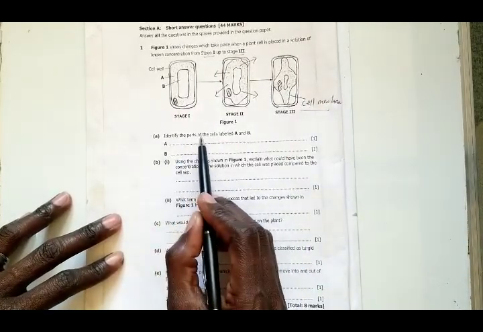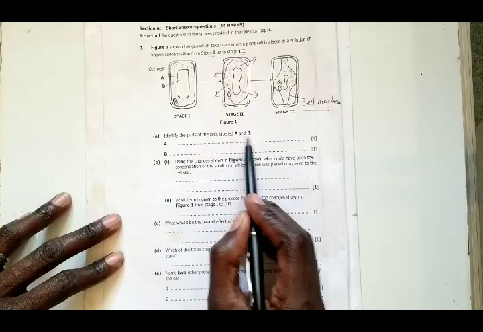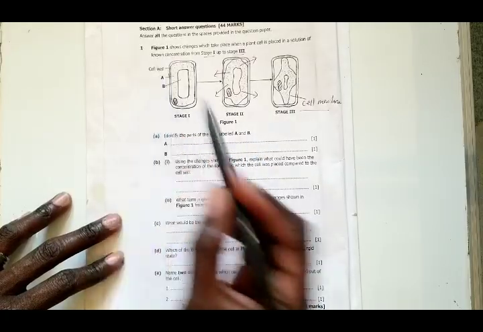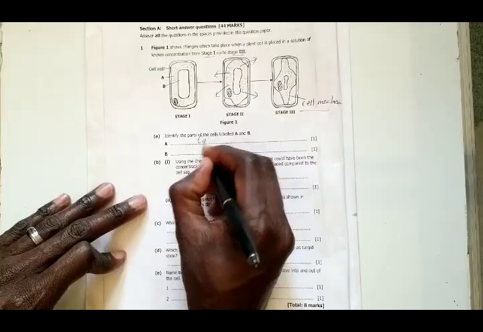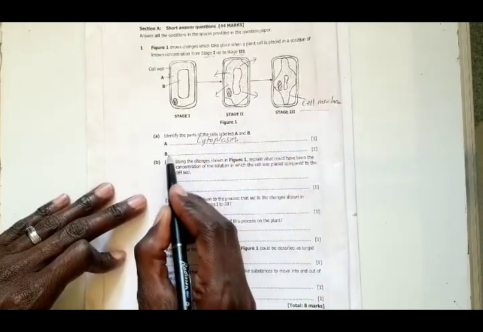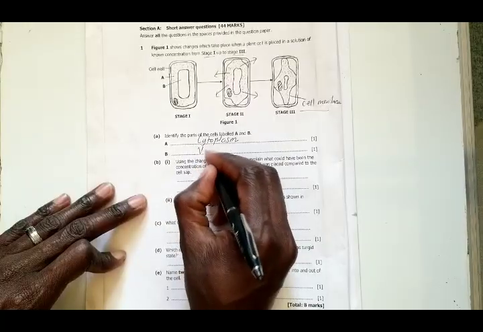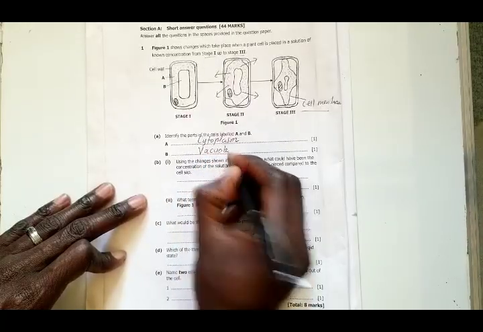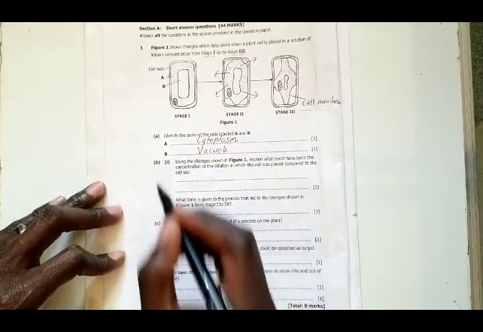Then it says identify the parts of the cells labeled A and B. So A is representing the cytoplasm. And what is B there representing? That is representing the vacuole. So that is what you needed to write in the exam. Then you're good to go.